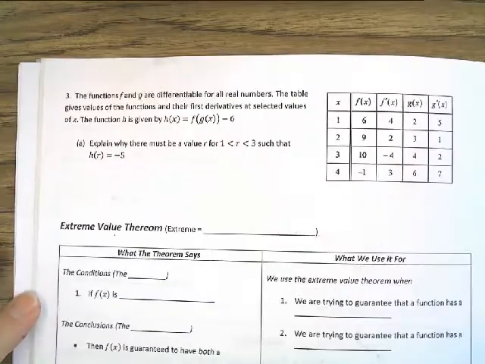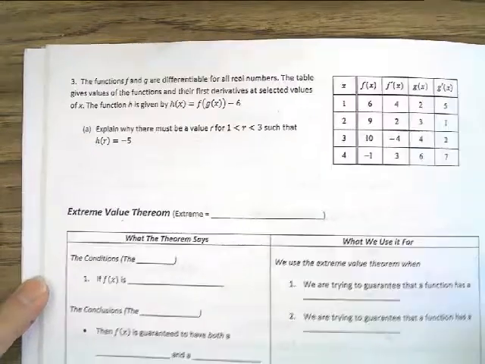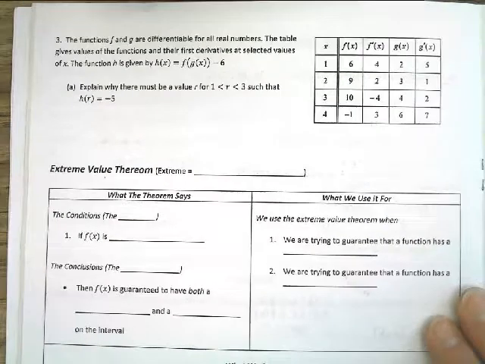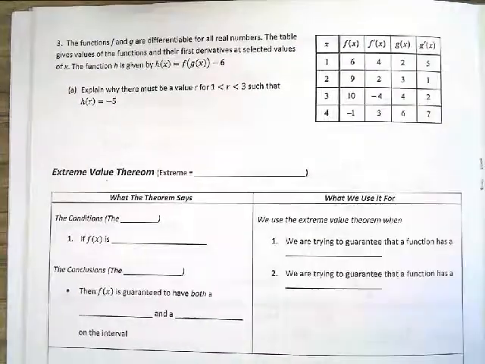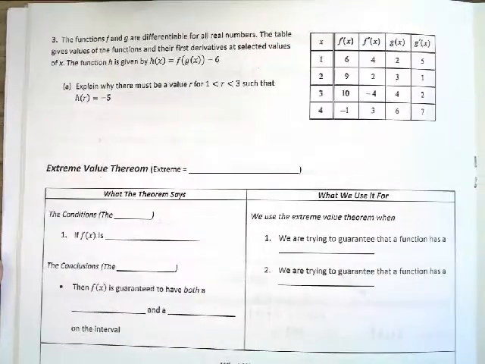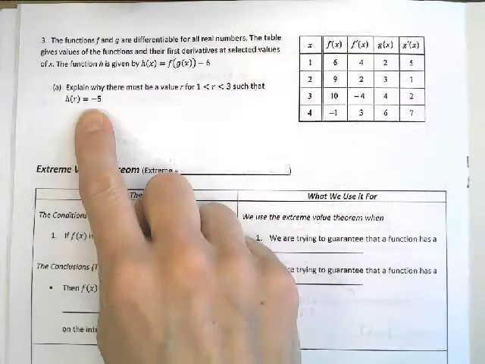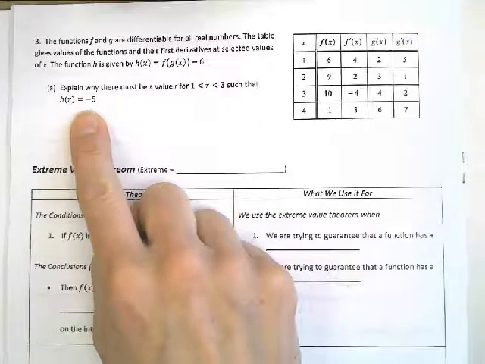All right, one more here. It says the functions f and g are differentiable for all real numbers. A table gives values of the functions and their first derivatives at selected values of x, and then it gives us a formula for h of x. And so here it says explain why there must be a value r for r in between 1 and 3 such that h of r equals -5.